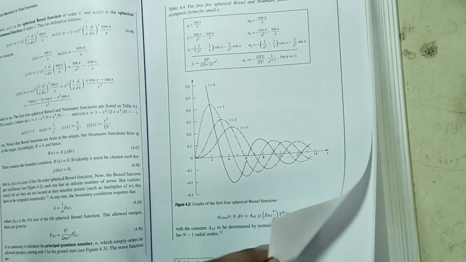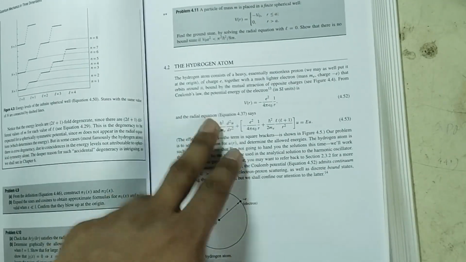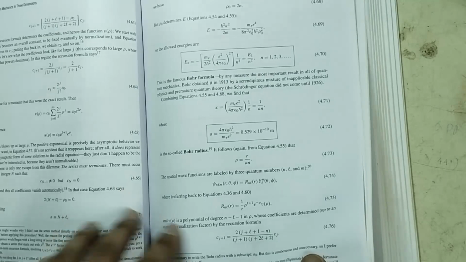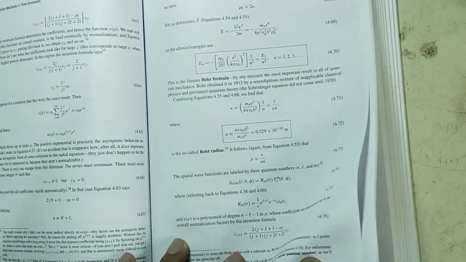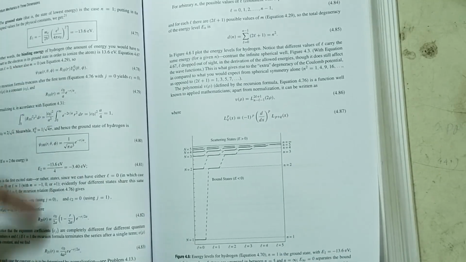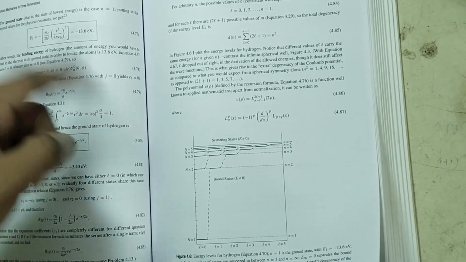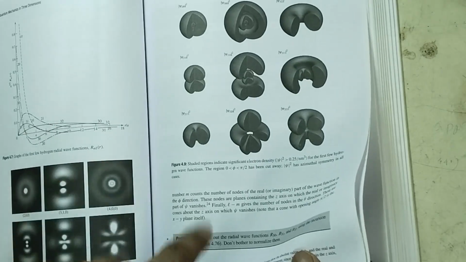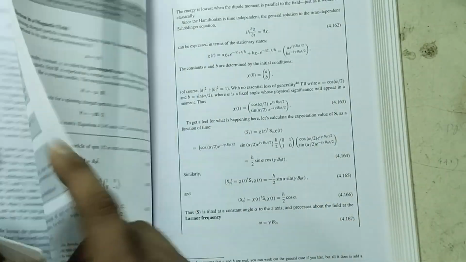It's the Bessel function. Then comes the hydrogen atom problem. So how you can solve this problem and get a solution is also given here. After solving, you will get these kinds of wave functions as well as the energy. So these are the pictures of it. There are also some more problems of it.